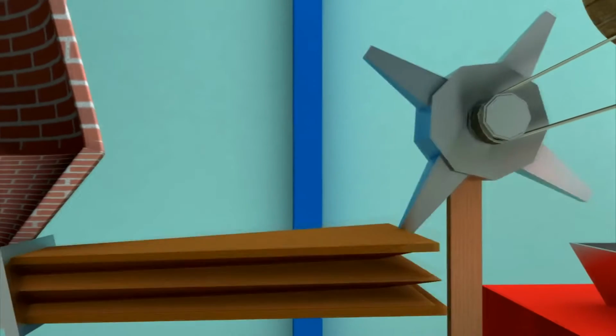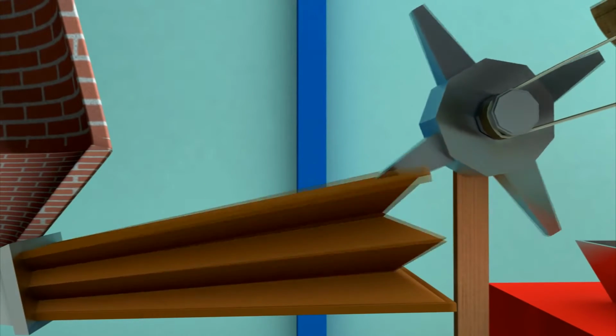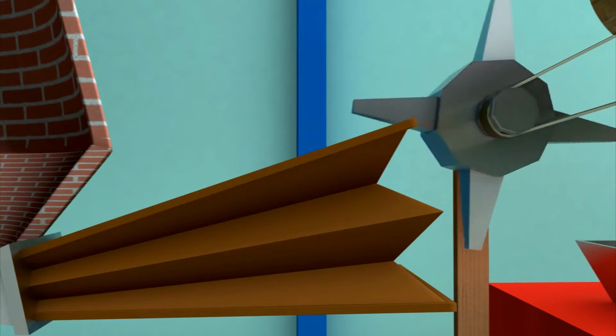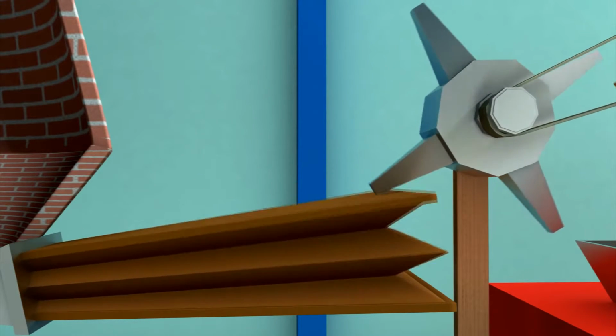Simultaneously, hot air at 800 degrees Celsius is pumped into the tuyeres near the base of the furnace.